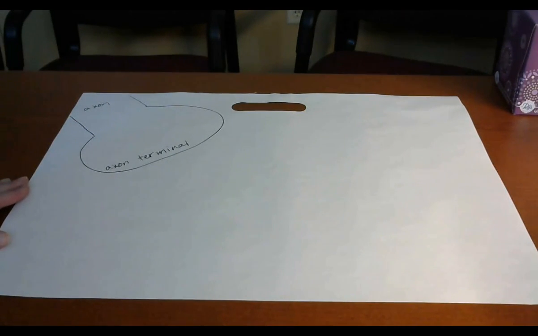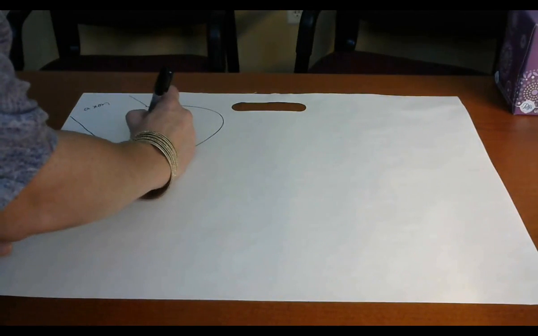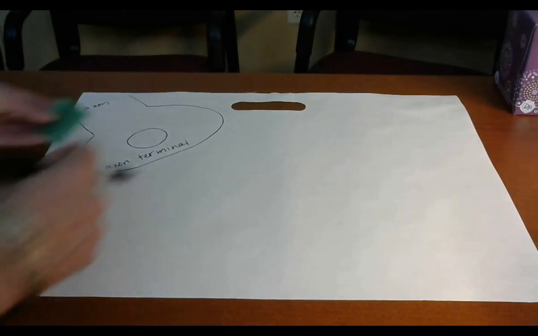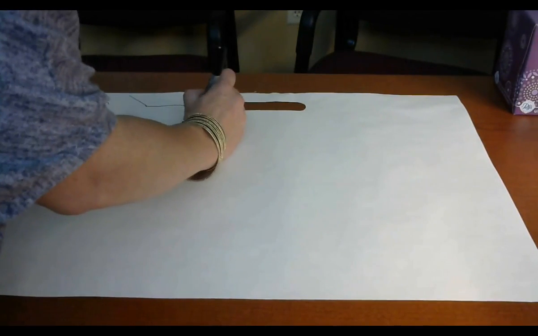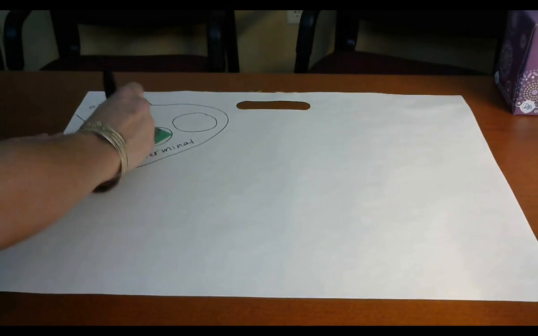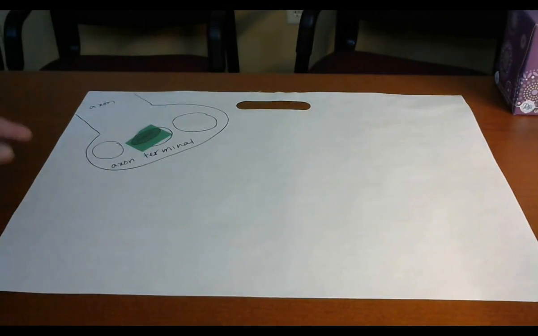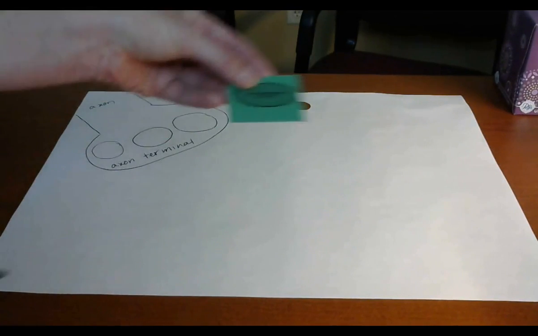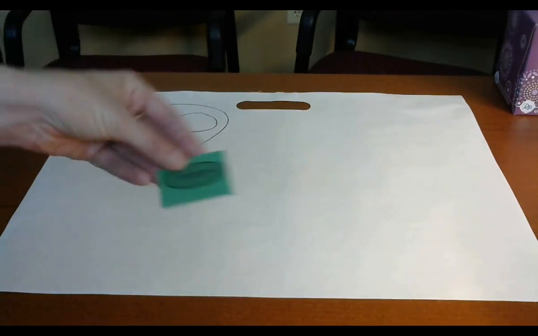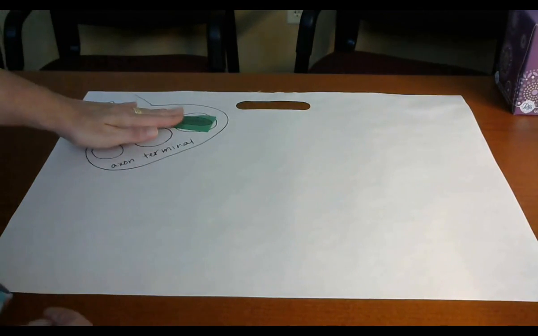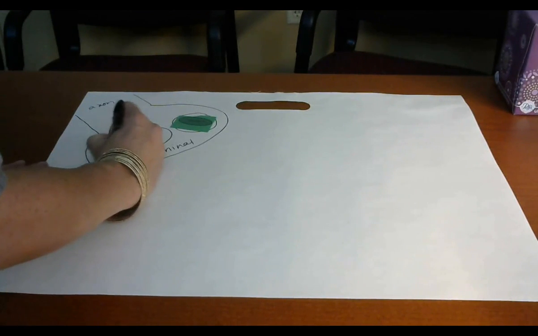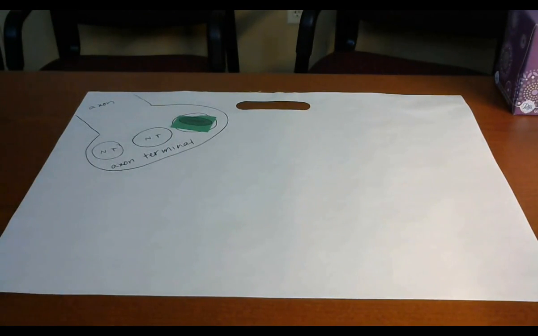Inside this axon terminal are going to be vesicles. And these vesicles are going to be filled with a chemical called neurotransmitter. You've heard of that before. This right here is showing you that it is neurotransmitter. Okay. So we'll put more neurotransmitter.